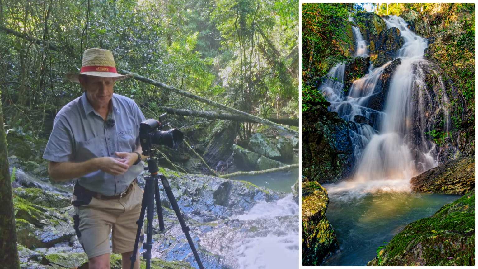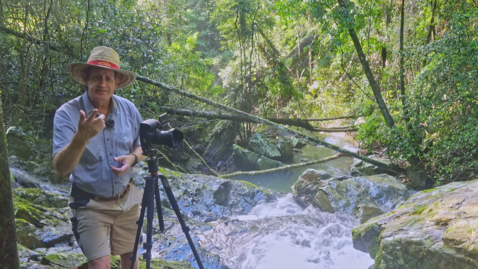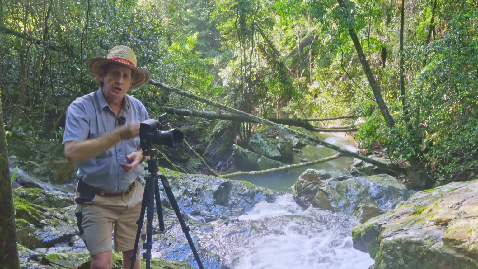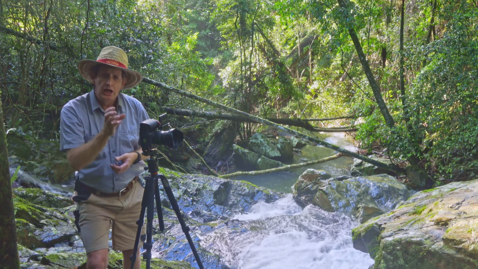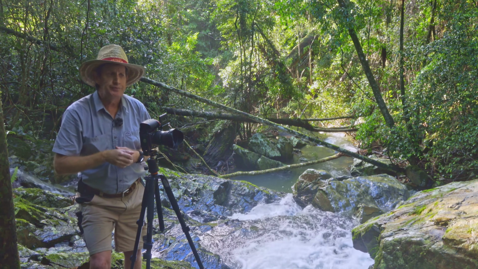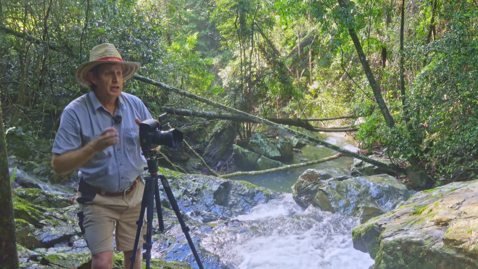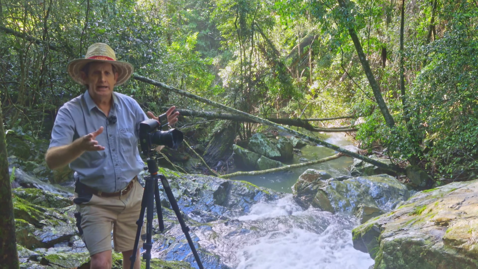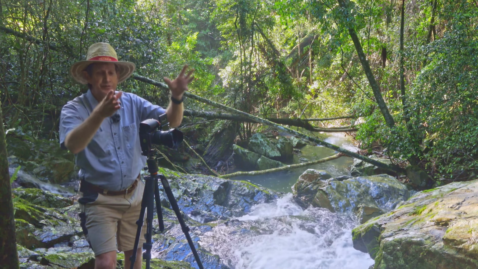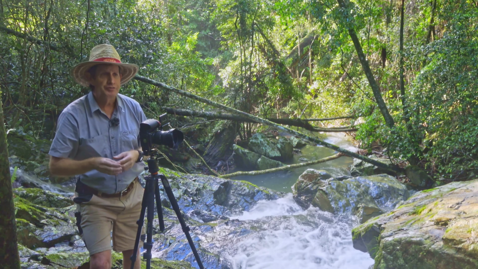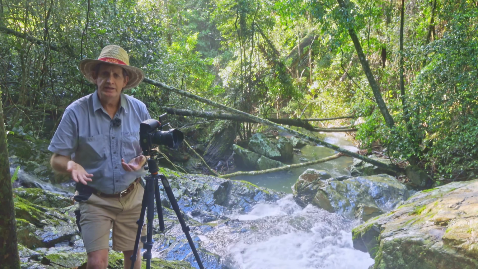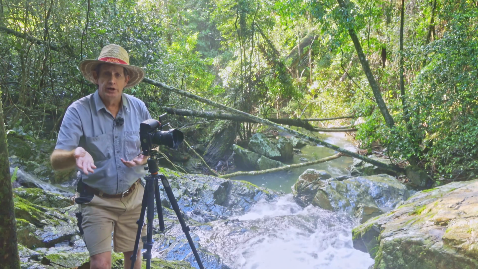This looks good. Now, let's go up to f16. Most of the time, if you've got a kit lens, I wouldn't recommend going higher than f11. If you go higher than f11, you're going to get chromatic aberration on the side of the image. It's going to be a bit soft, but if you don't have any filters, then go for it.